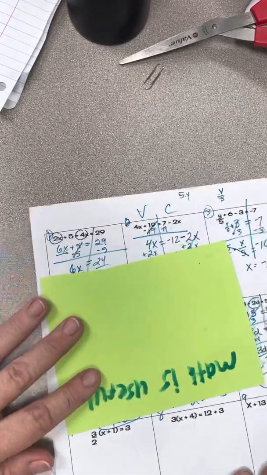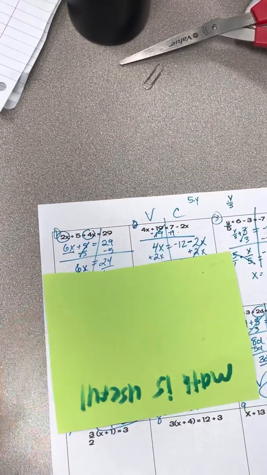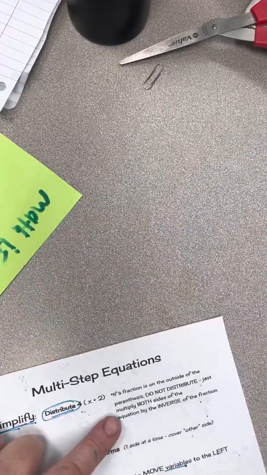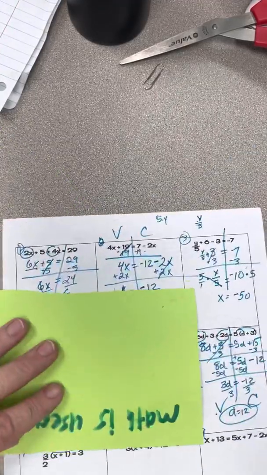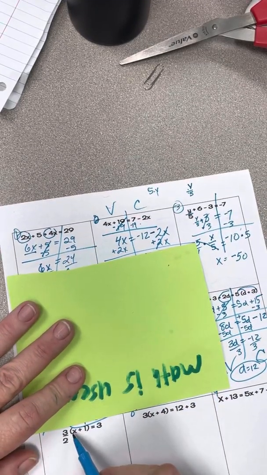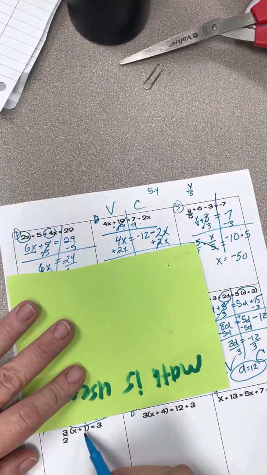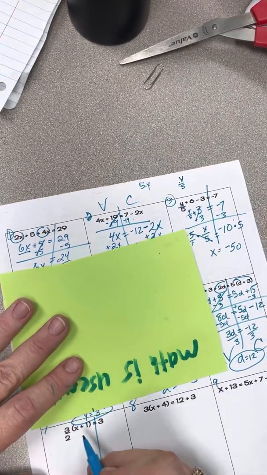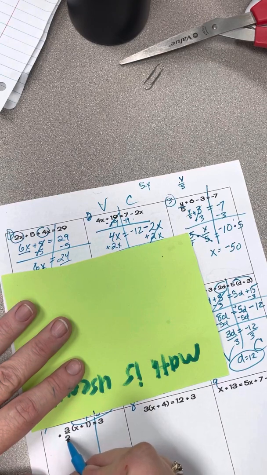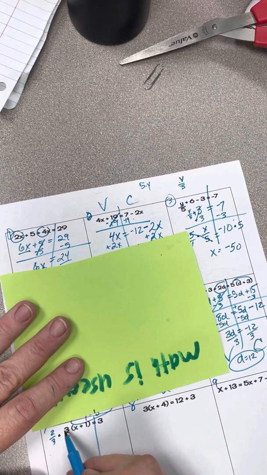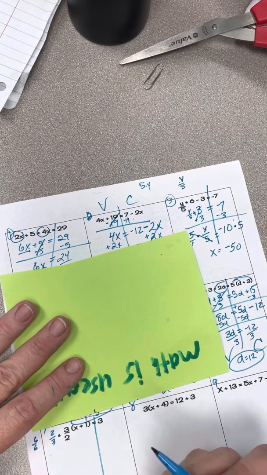Okay, all right, now this one might have messed some of y'all up, but we did it as an example on the front. So hopefully you remembered. We could do 3/2 with the distributive property, but there's a way we can avoid that. We've got an equation. So if I multiply this fraction by its reciprocal, which is just the opposite, okay, 3 times 2 is 6, 2 times 3 is 6, that just equals 1.